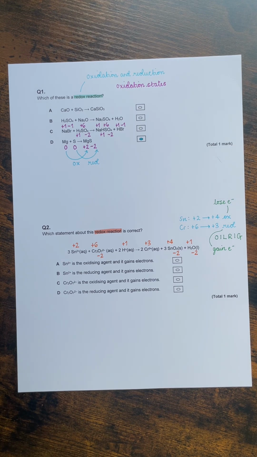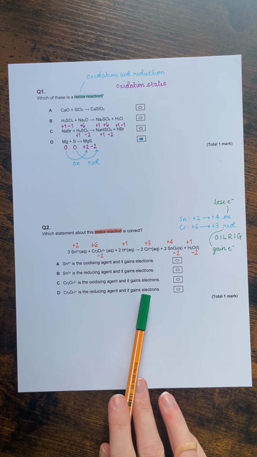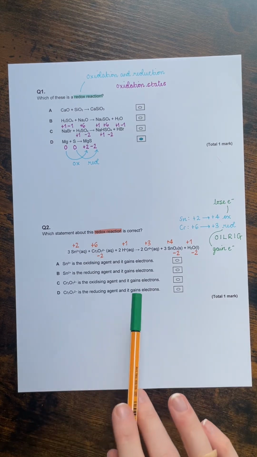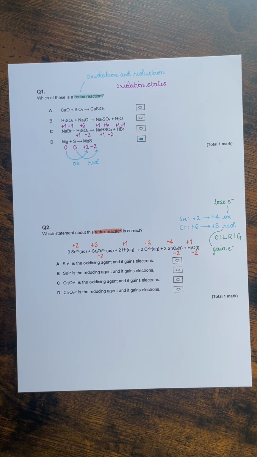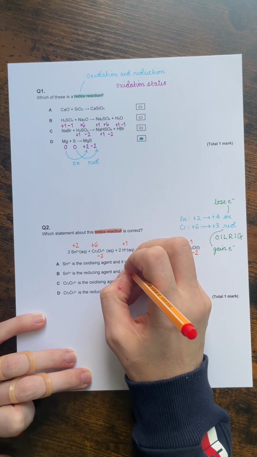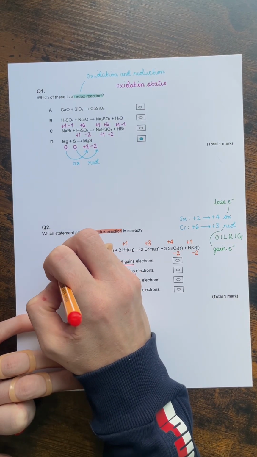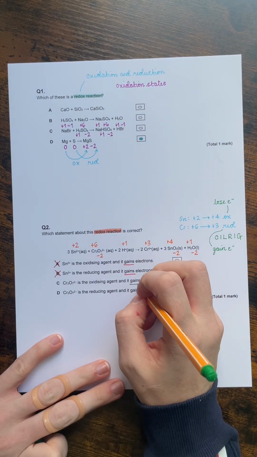So the Cr2O72- is definitely gaining electrons because that is being reduced. The chromium within that is being reduced. The tin is losing electrons, so immediately, because of that, it's not gaining electrons. We can get rid of A and B as possible answers. So we know the chromium is gaining electrons, so that's fine.